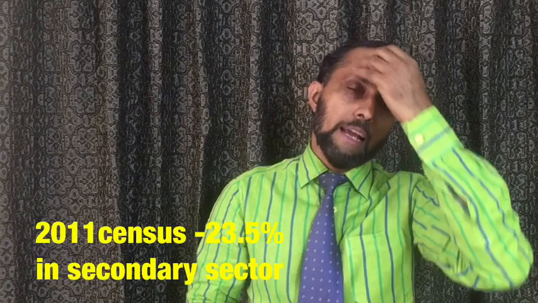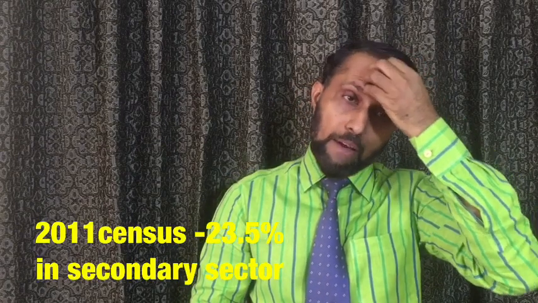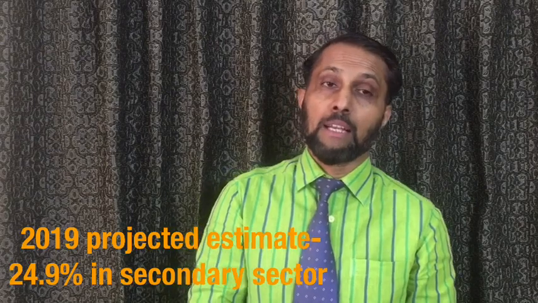But in the 2011 census, it is projected that 23.5% of the population was engaged in the industrial sector. In the projected estimates of 2019, it is mentioned that 24.8%, nearly 25%, are engaged. So in the 2021 census we can expect more than 25% of the population might be engaged in the industrial sector.